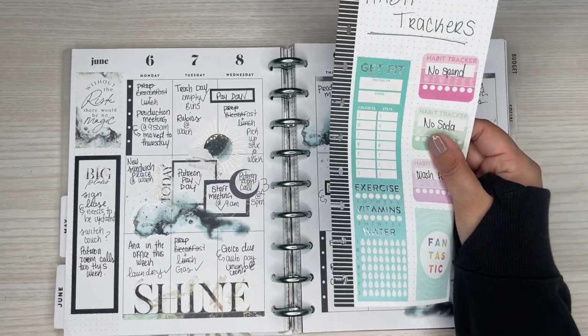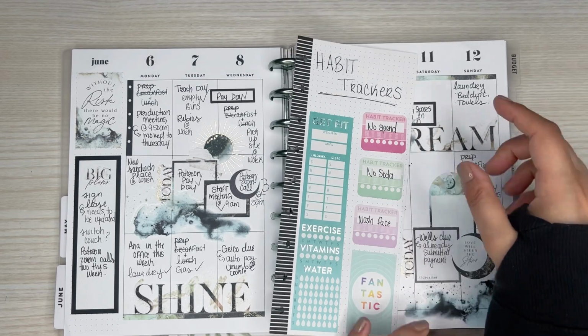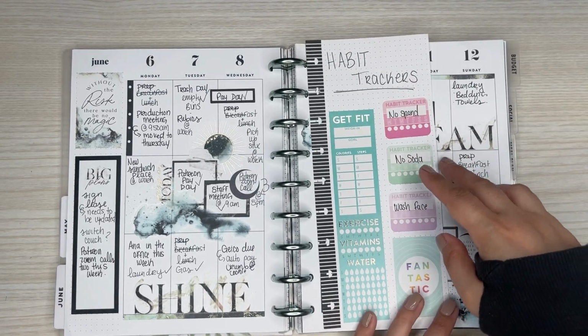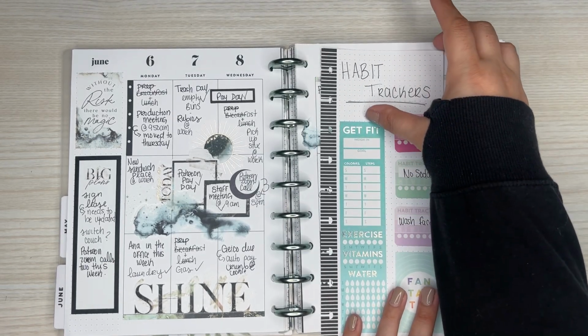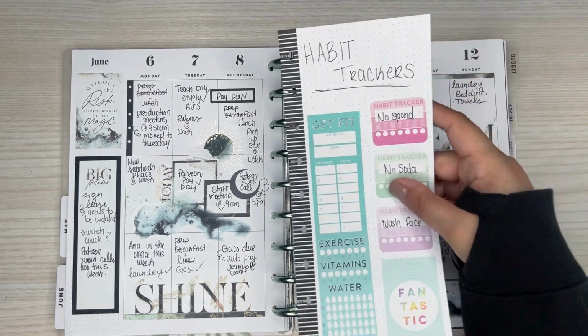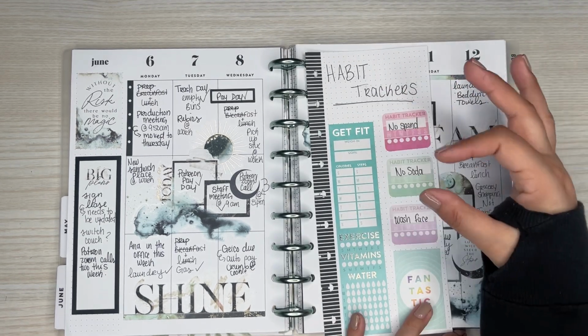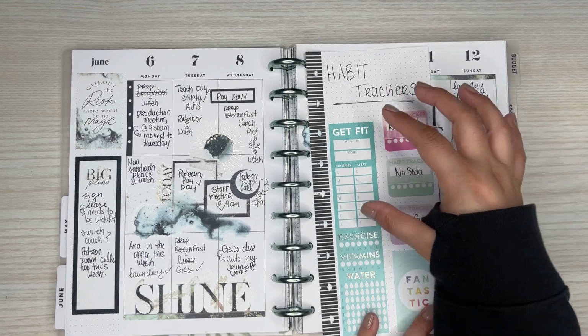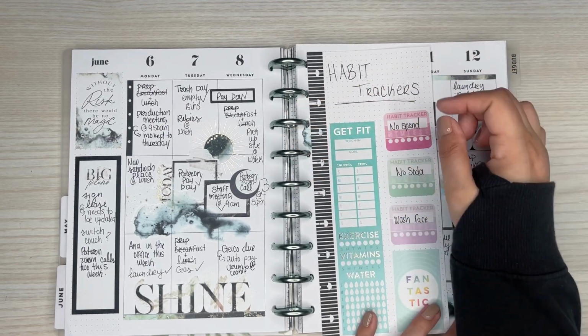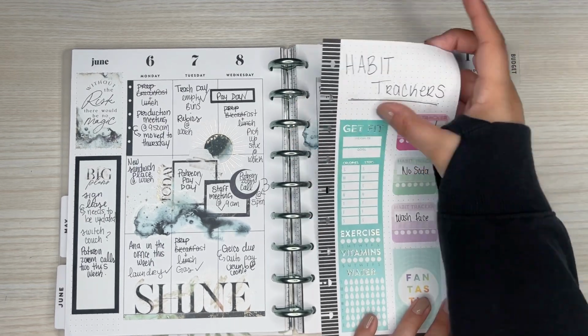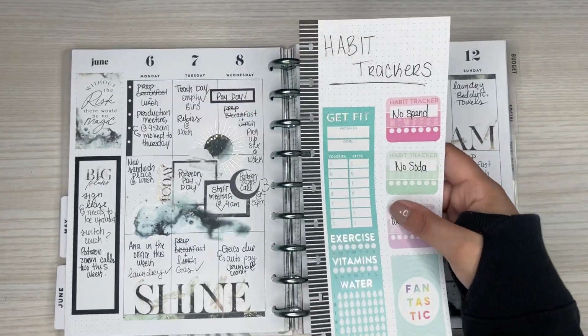So if you like to do trackers, you could always put them on a half sheet. Just list all of the different things that you want to track, and then again, you can just pop this in the planner. There are some trackers that are monthly trackers, so they're a little bit bigger, but you can check them off each day in the month, and you can move that along in your planner too.